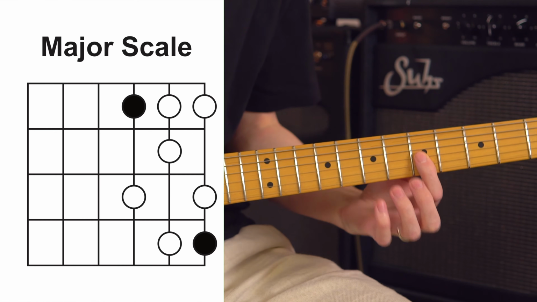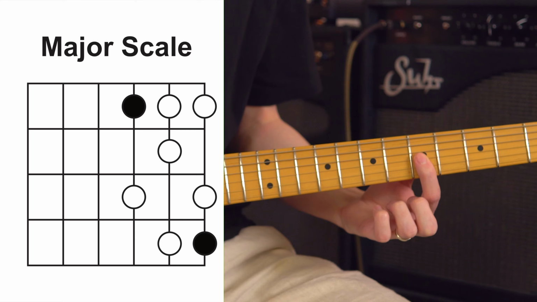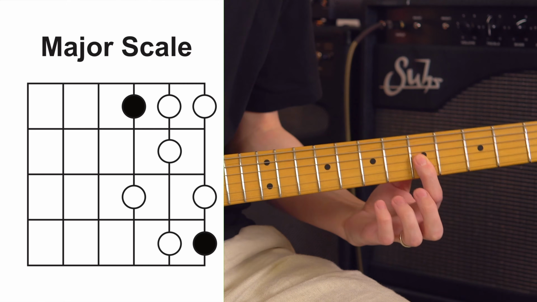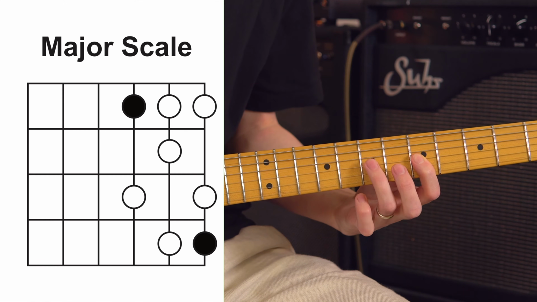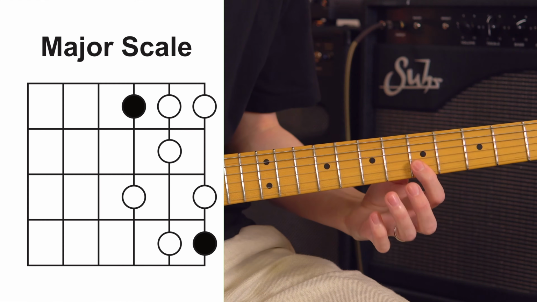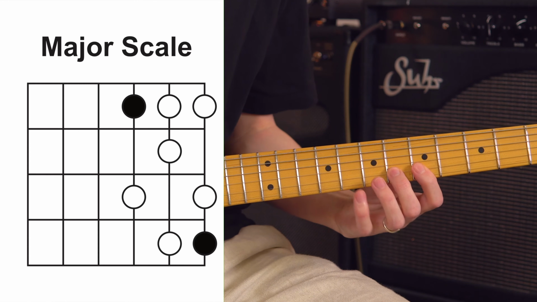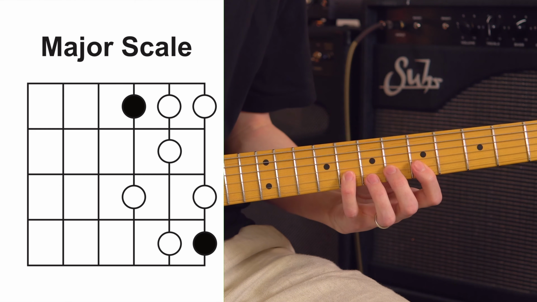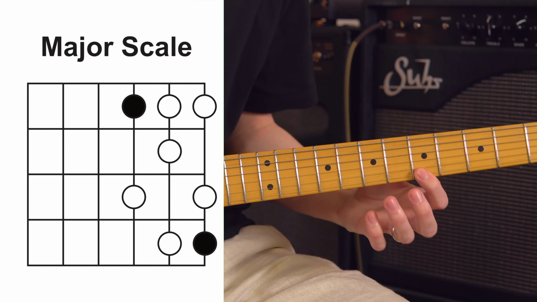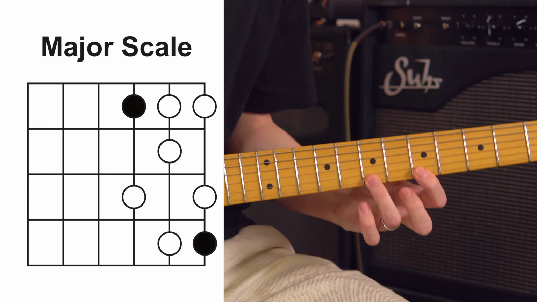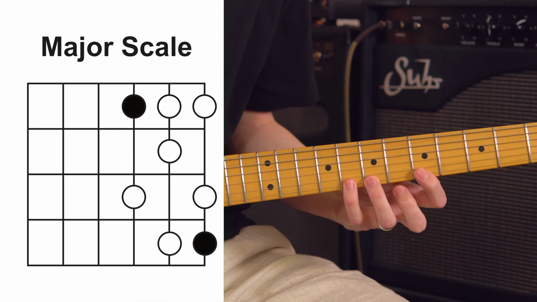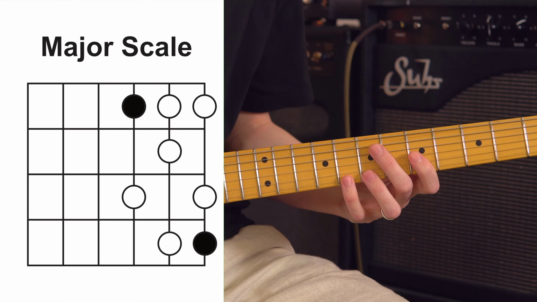So we're starting on the G string, and let's do one from the 5th fret. So we've got the 5th fret here, 7th fret, 5th fret on the B string, 6th fret on the B string, 8th fret on the B string, then we go up again, 5th fret on the high E string, 7th fret on the high E string, and then 8th fret on the high E string. Now that right there was a C major scale.